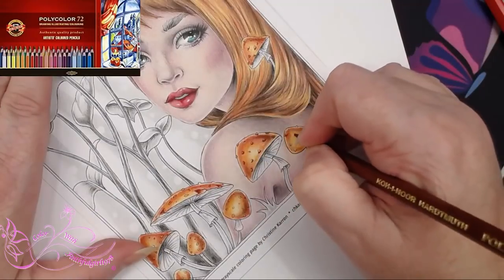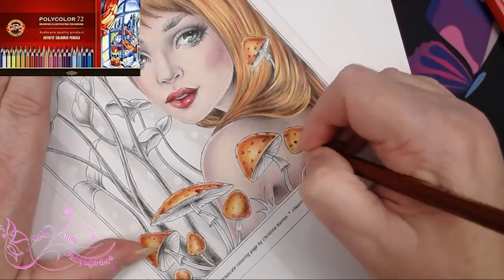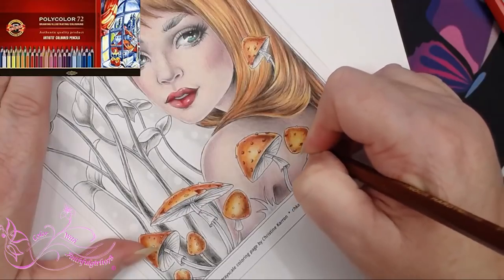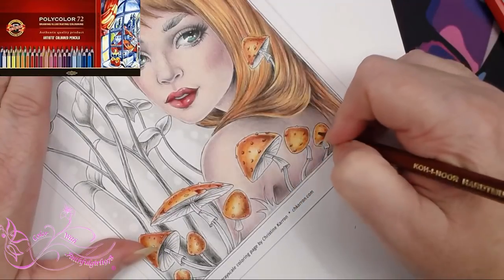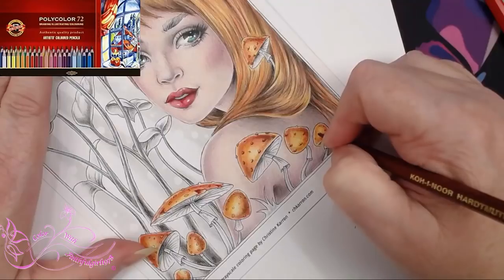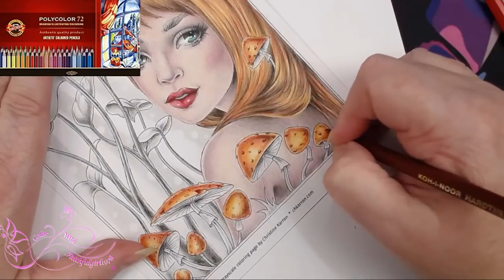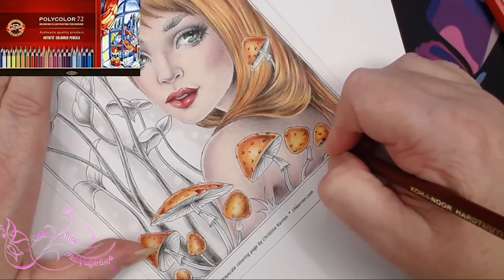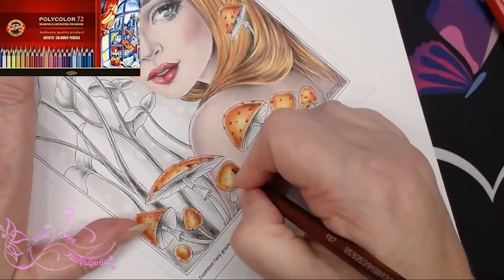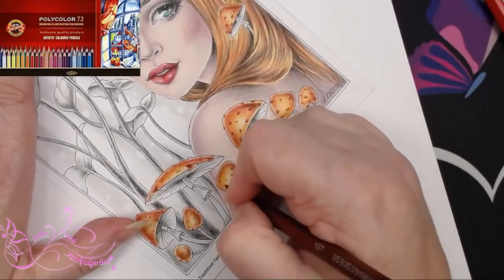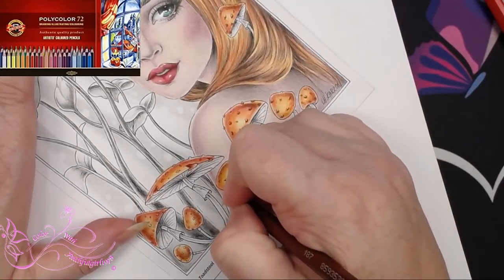Just popping a line under these, and then when we put the white gel pen on, we'll be able to see them popping off a little bit more. There's a method to the madness. Just let me do it, and you'll see.